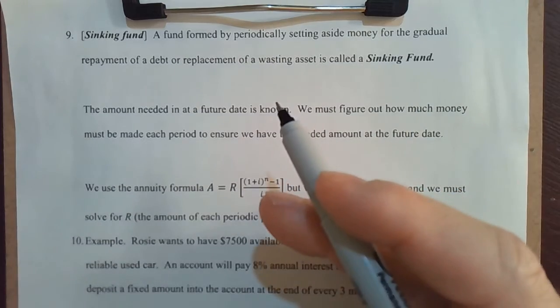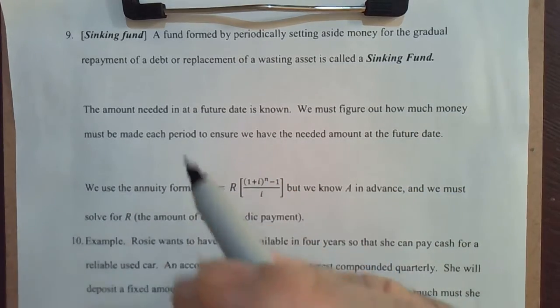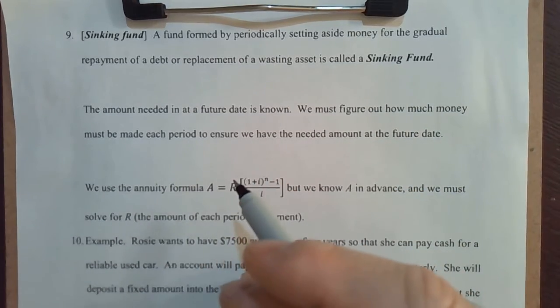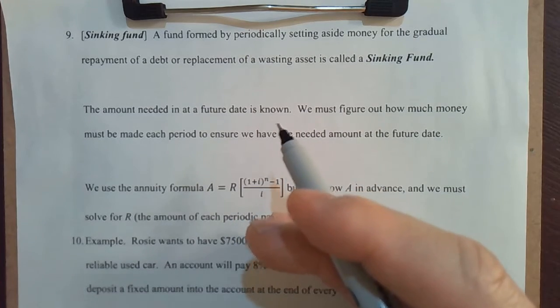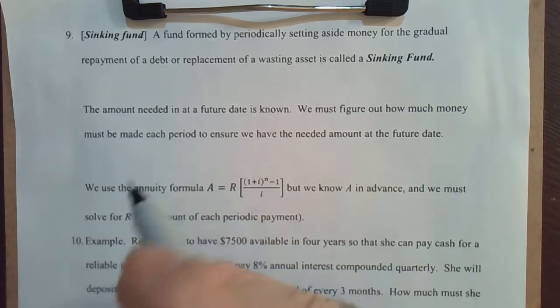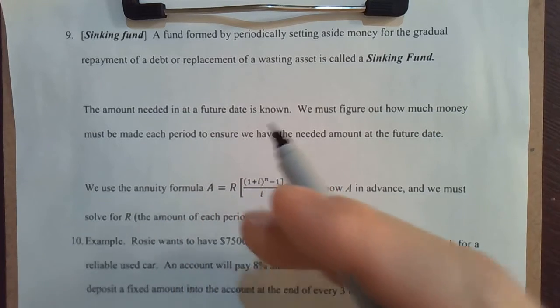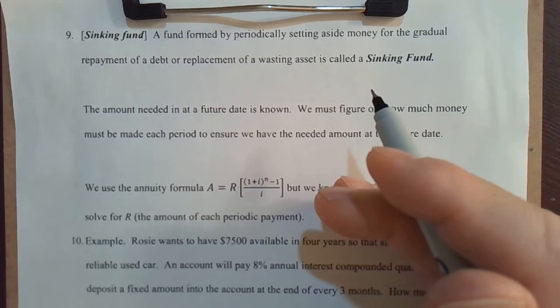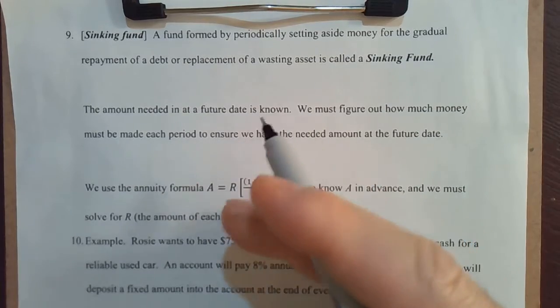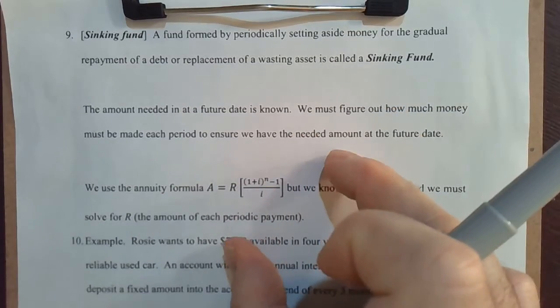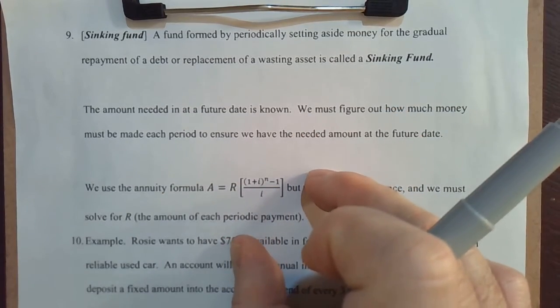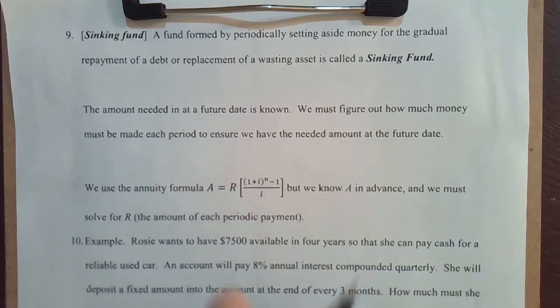In other words, let's just say that you want to save $2,000 to buy a motorcycle in 2 years. You want to figure out how much you have to put away each month so that you will have the $2,000 in 2 years. You'll be putting it into an account that's giving you interest, so you'll actually be putting in less than $2,000 during that time.